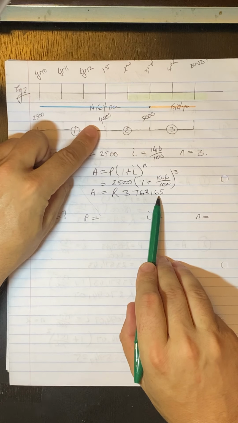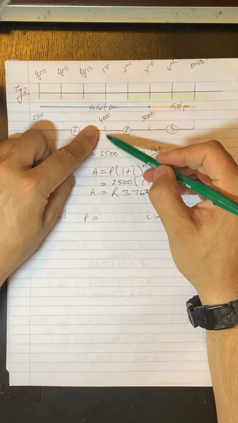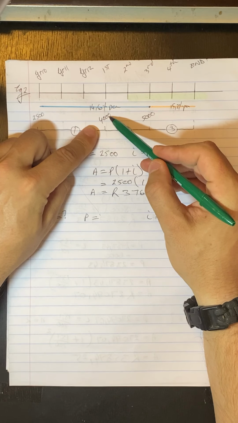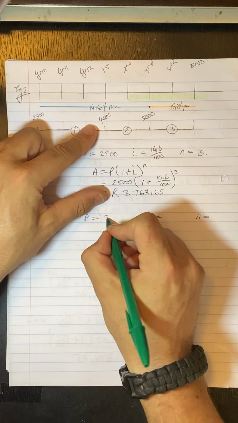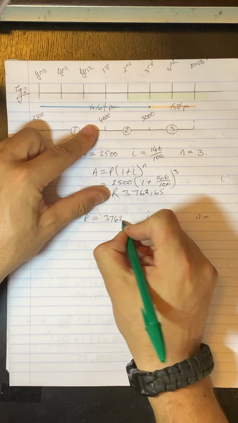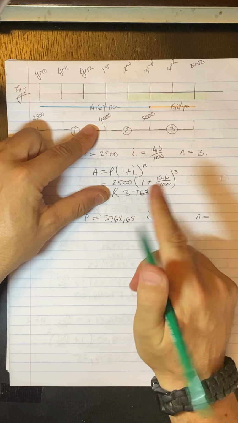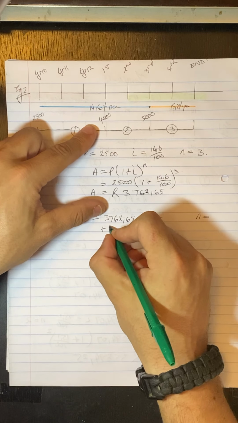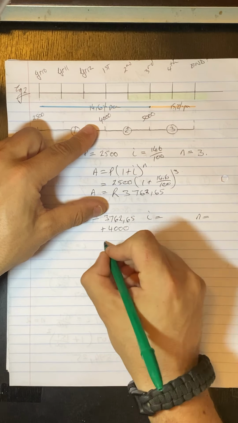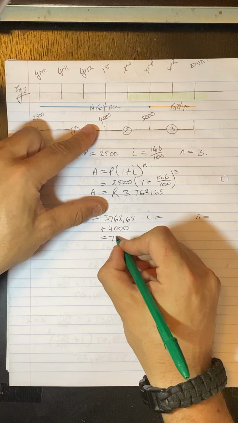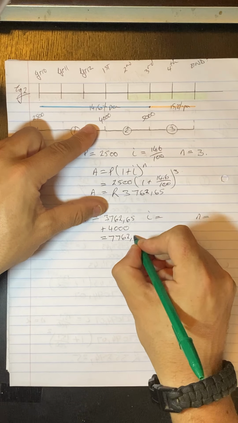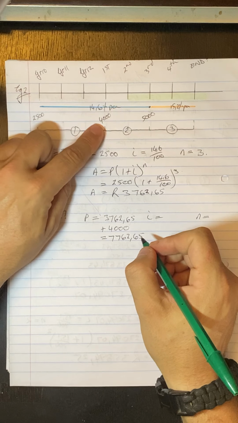But what happened here? This girl added an extra 4,000 Rand. So we've got the 3,762 Rand and 65 cents that was in the account, and we are now adding an extra 4,000. That will give us 7,762 Rand and 65 cents in the account now.